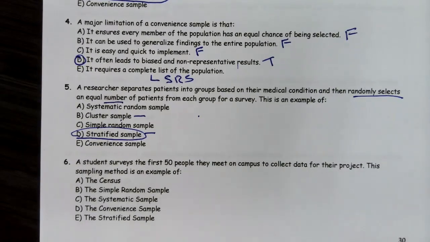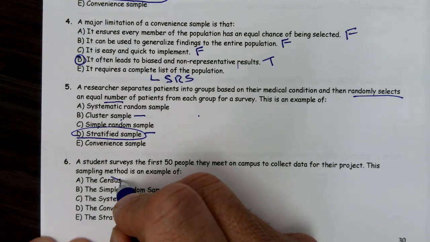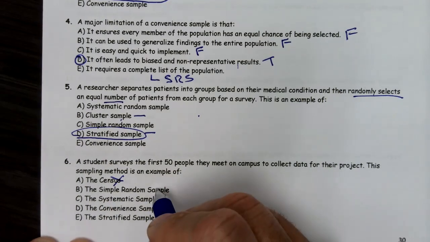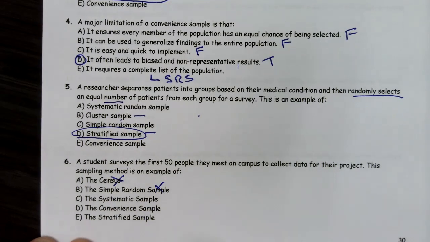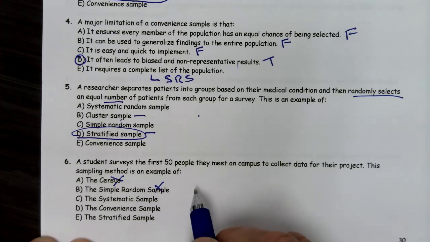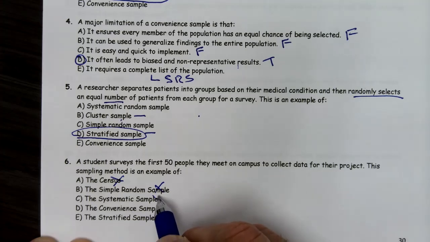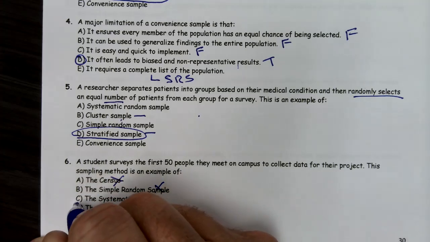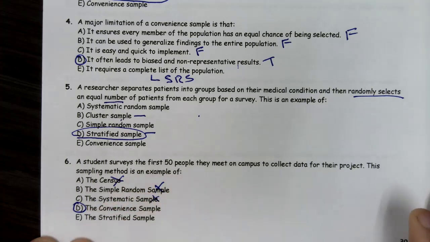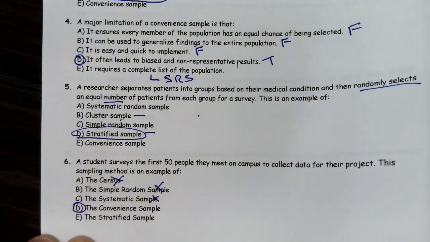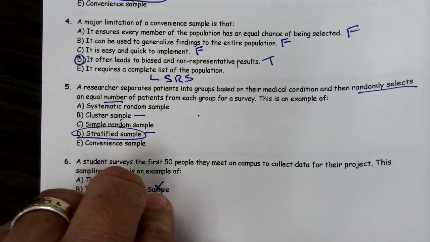A student surveys the first 50 people they meet on campus to collect data for their project because they were running late. This sampling method is not a census because we didn't survey the entire campus. Not a simple random sample. There was no randomness. We didn't select every nth one, so it's not this. The best choice is it's a convenient sample. They did what was easy. They're running out of time. Not that that would ever happen.